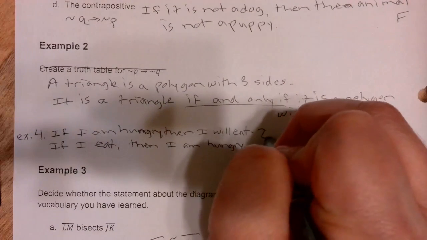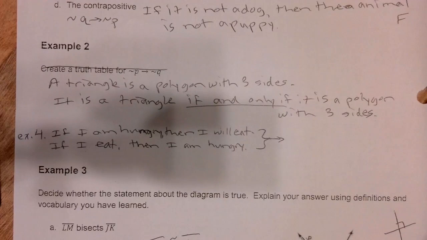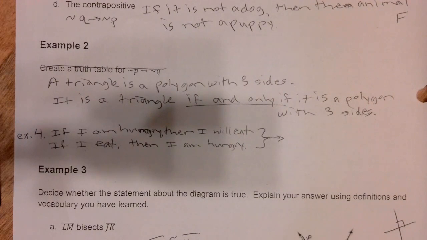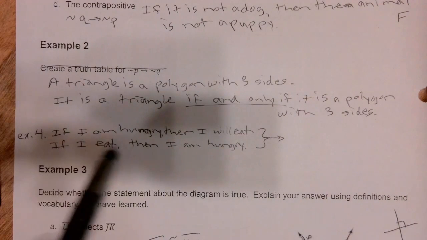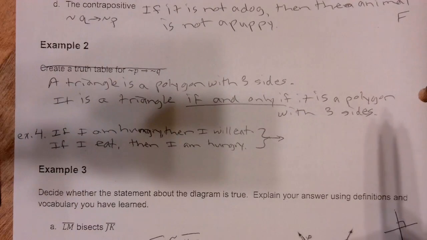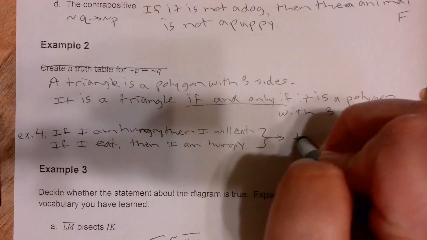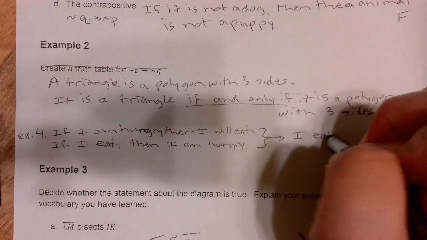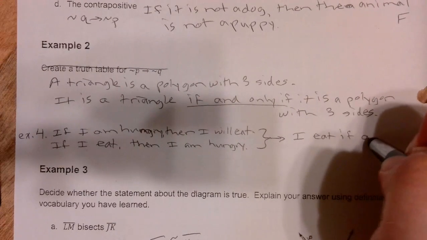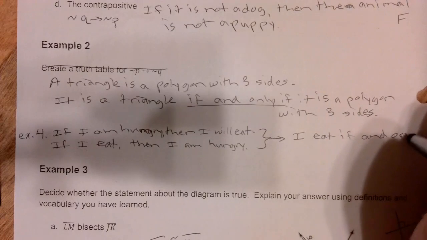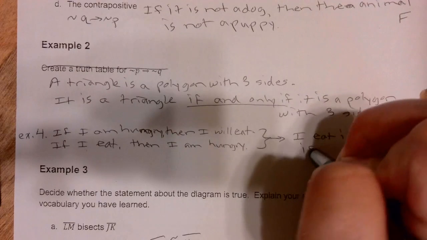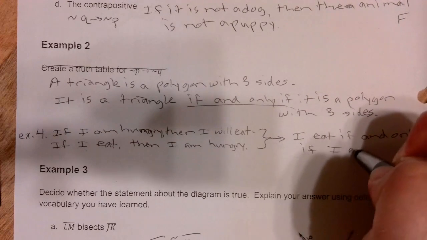And we can take these 2 sentences and turn it into one biconditional with if and only if in the middle. So, maybe whichever way sounds better to you, I eat if and only if I am hungry.